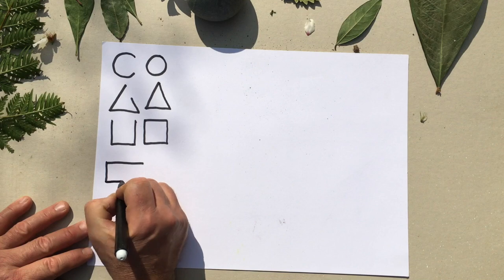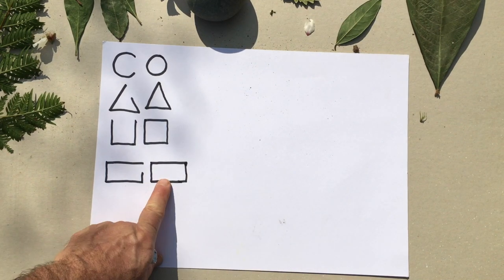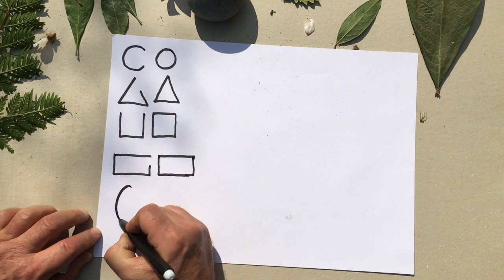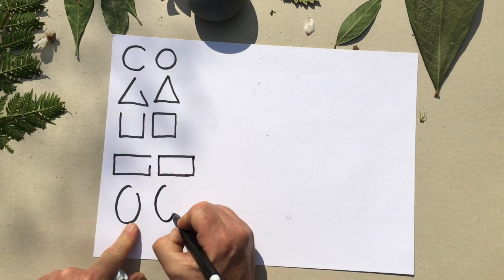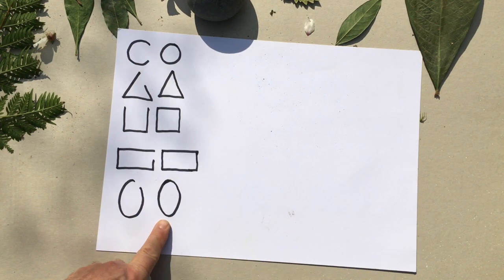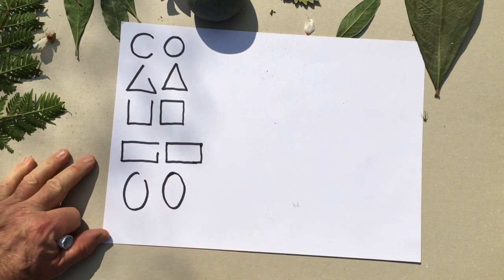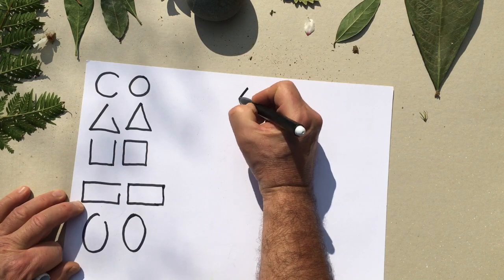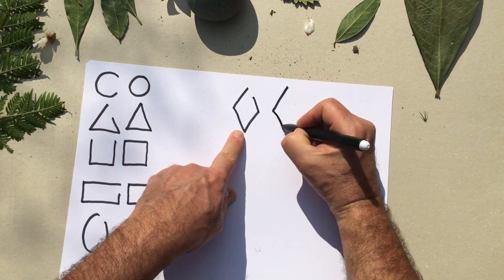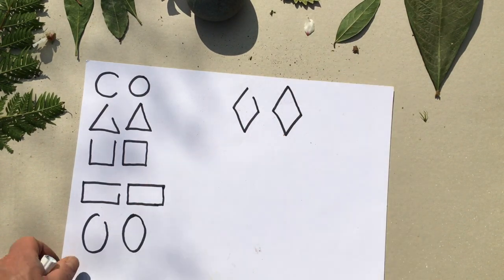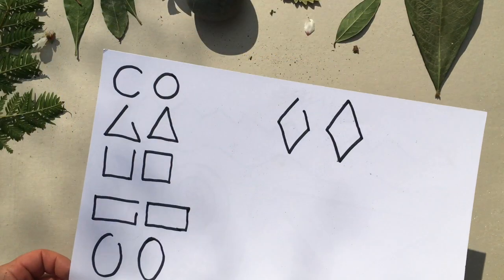Look at this one. When you close this line, it becomes a shape. It becomes a rectangle. This is a line. But if you close it, the same line, it becomes an oval. When you close a line, it becomes a shape. Just remember that. When you close this line, it becomes a rhombus. Look. So using all these shapes, you are going to make a drawing.